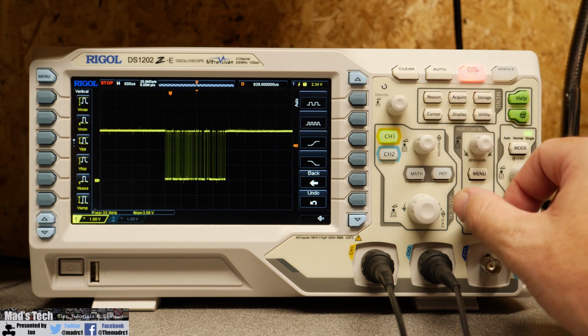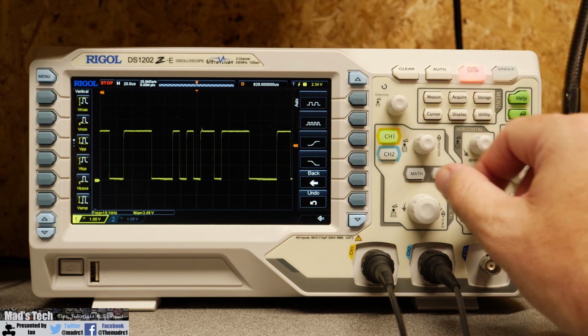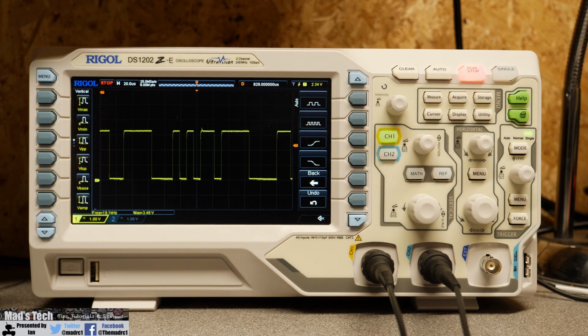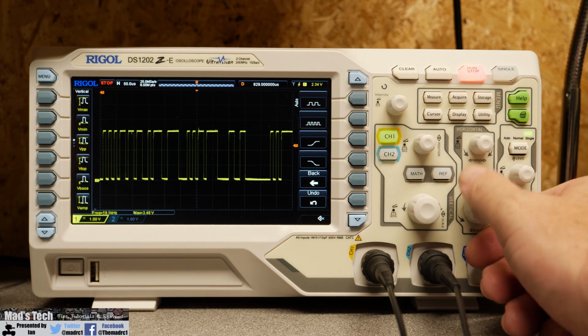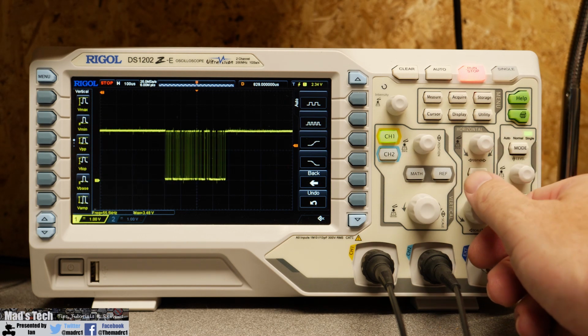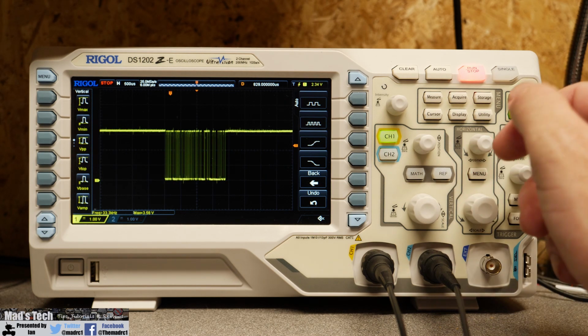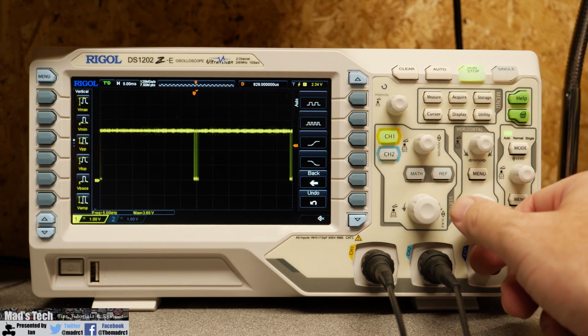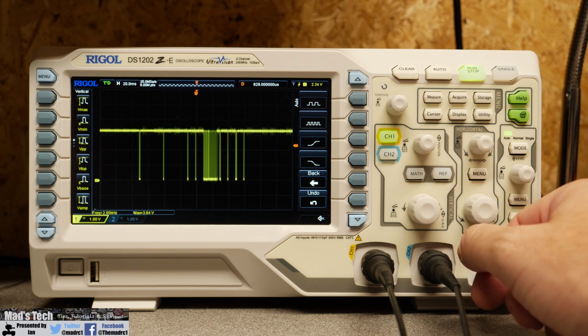Is there any strange interference? Is there any strange shapes on the signals themselves? So is there any drop-offs that shouldn't be there, or any issues on the end of the wave where it starts dragging itself down and things like that? We can see that we've got all nice square waves, so we are happy that that signal is correct. And then we can hit run and see the whole signal coming through as the data is happening.